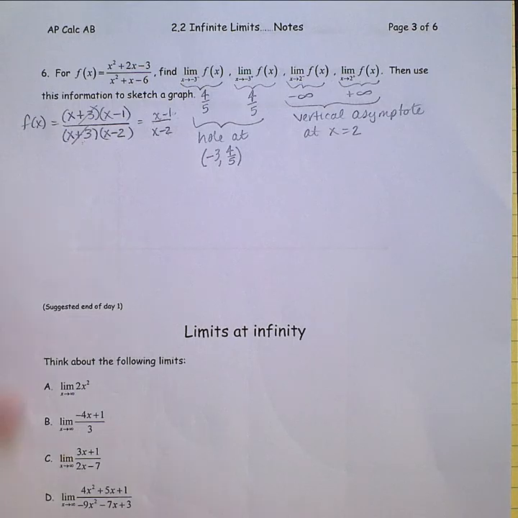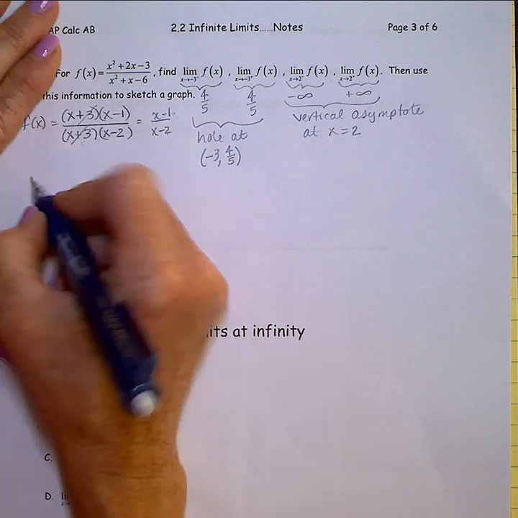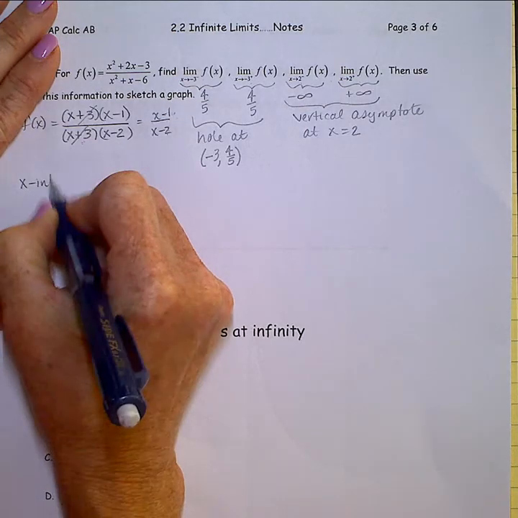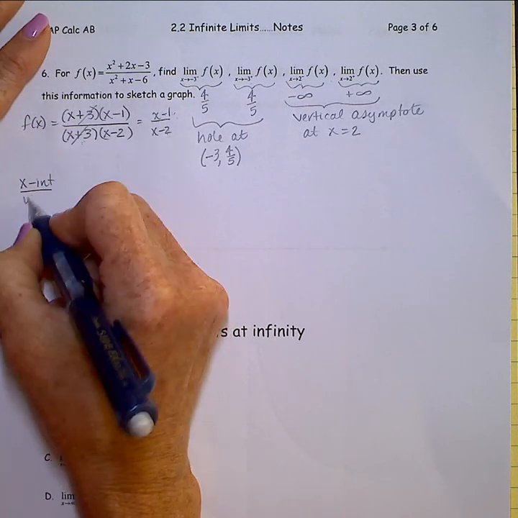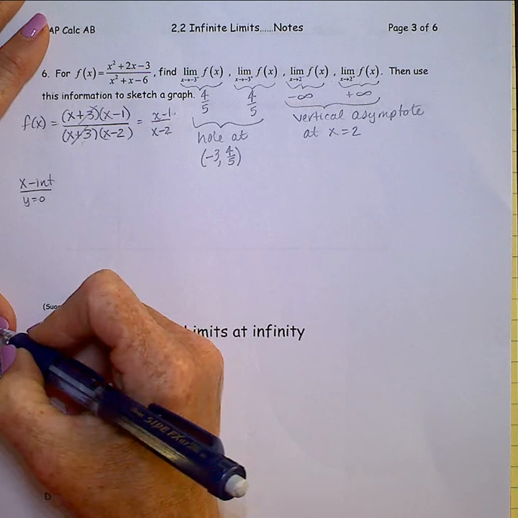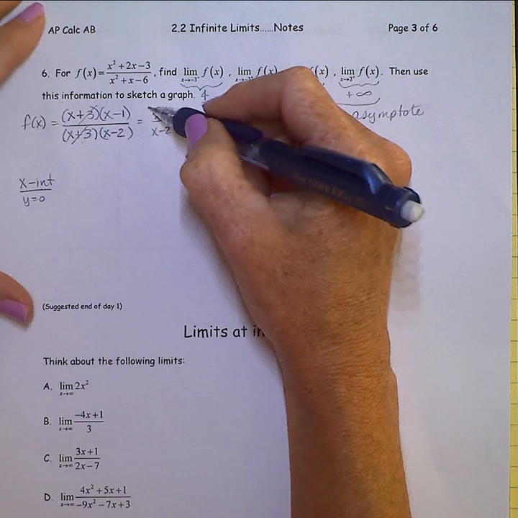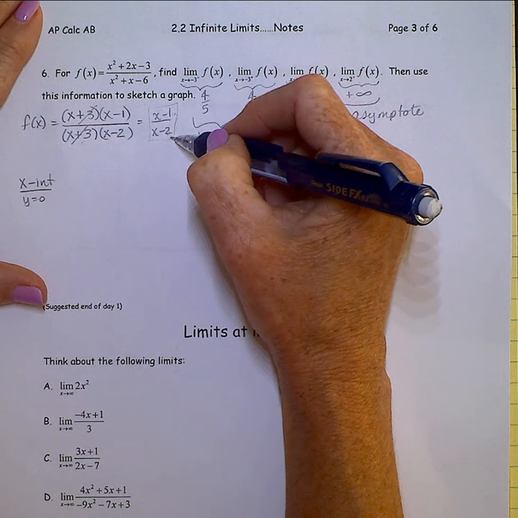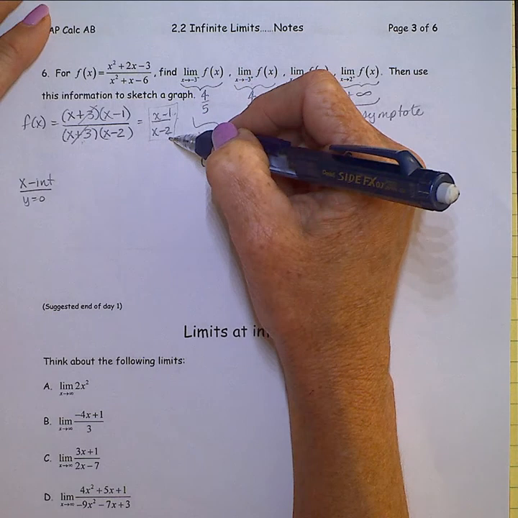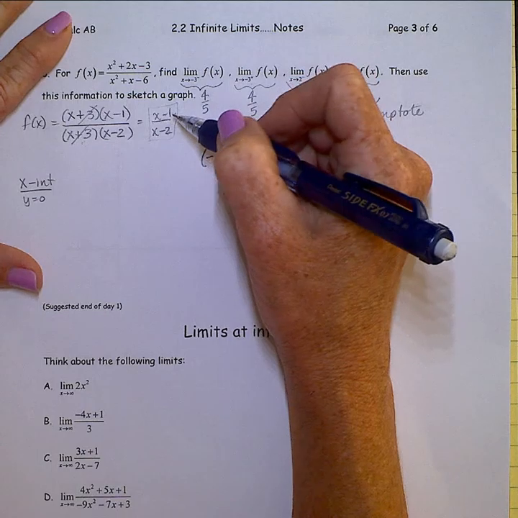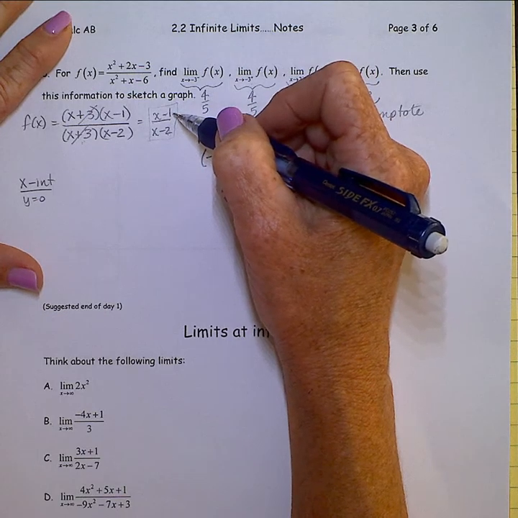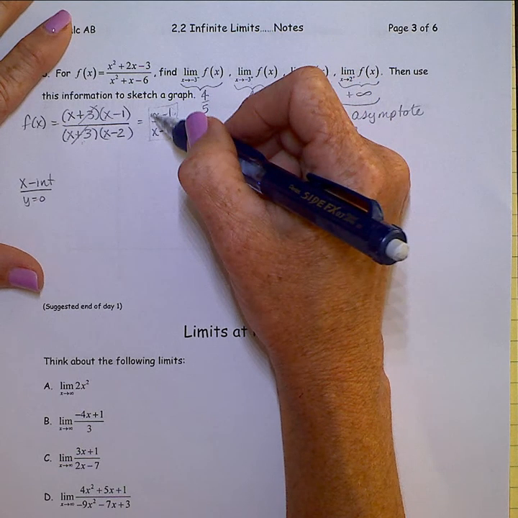Okay, a few more pieces of information that are going to help us sketch this graph. The x-intercept. X-intercept happens when y is equal to 0. Look at this simplified form. Could this ever equal 0? Yes. The way a fraction can equal 0 is if the numerator is equal to 0. Can this numerator ever equal 0?